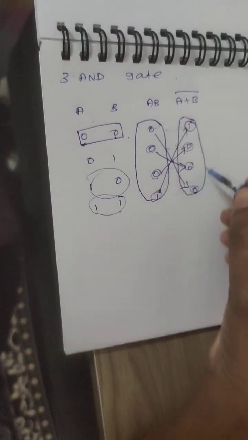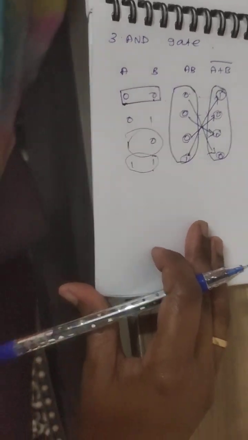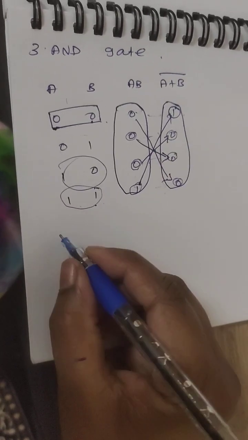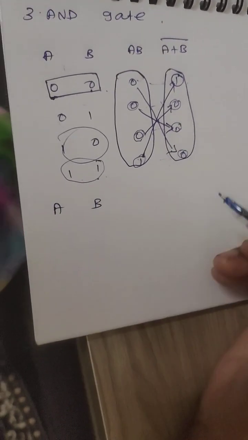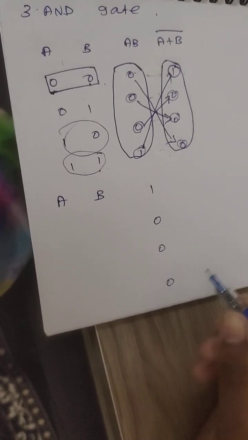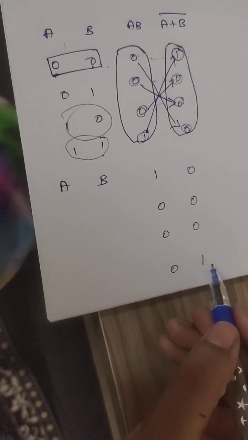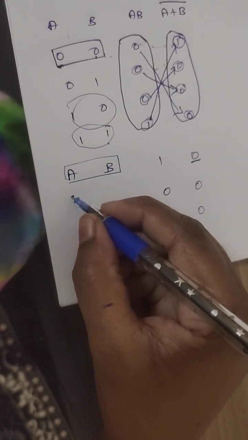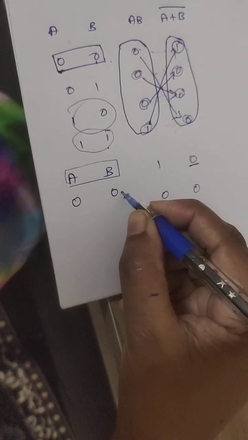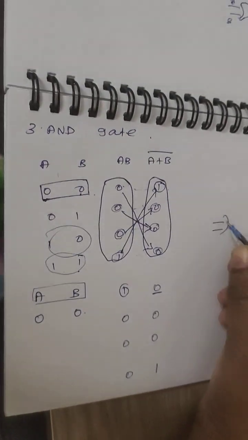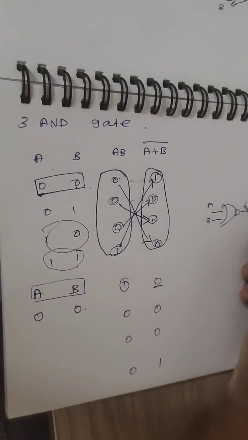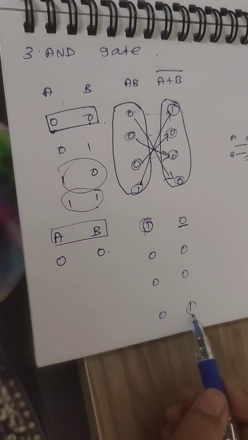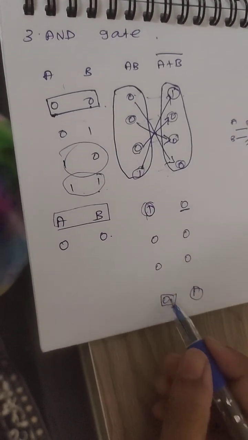Consider that currently we have this, my AB. It is giving output 1 0 0 0, but what I need is 0 0 0 1. I need 0 for my AB as 0 0. But my circuit, this NOR gate, is not giving me that. It is giving me this one. I don't need that, but this particular one is giving me my thing.